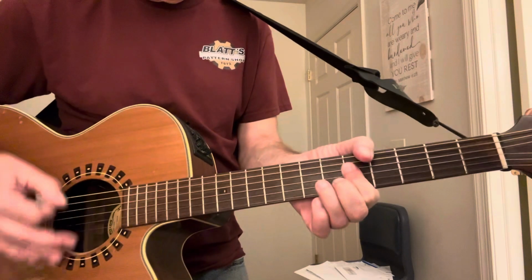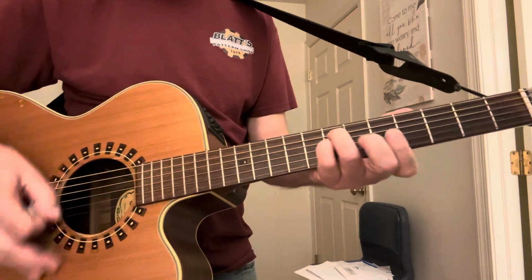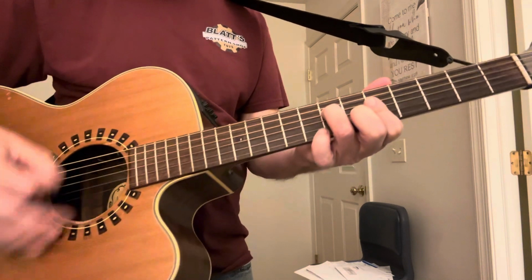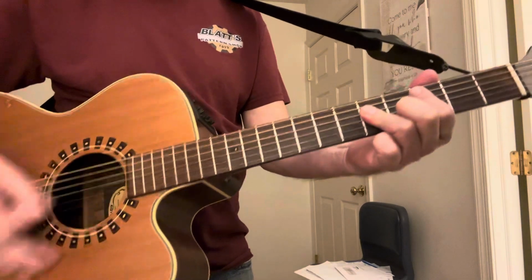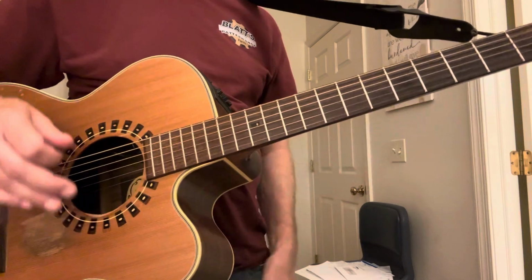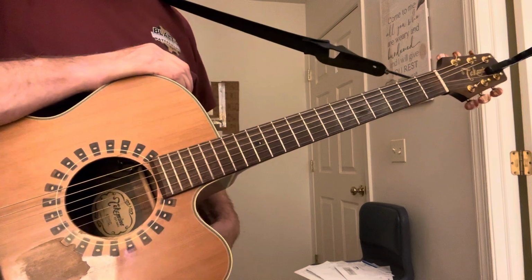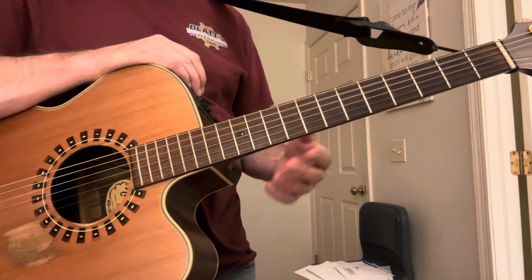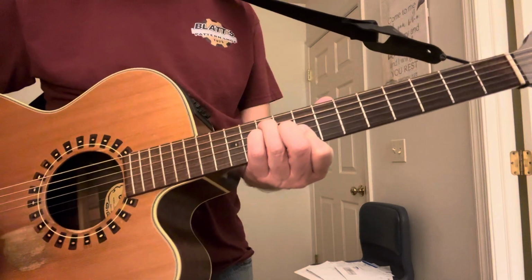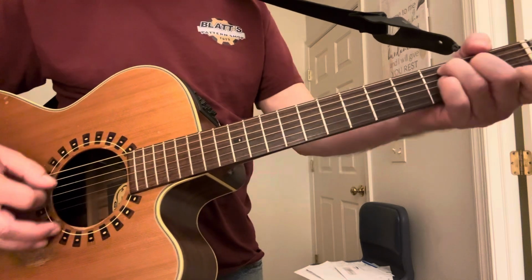So, C, G, A minor, F. In this position, so I want to learn 1, 5, minor 6, 4 in the positions. So up here, C is an E shape moved way up. That is a C.